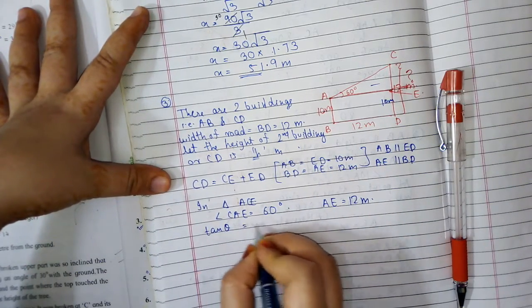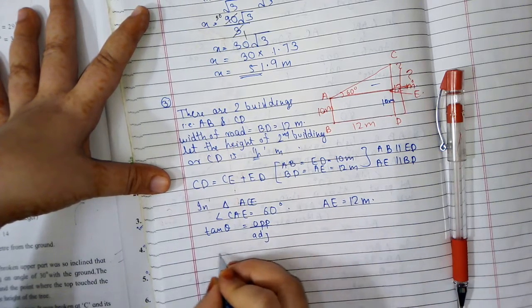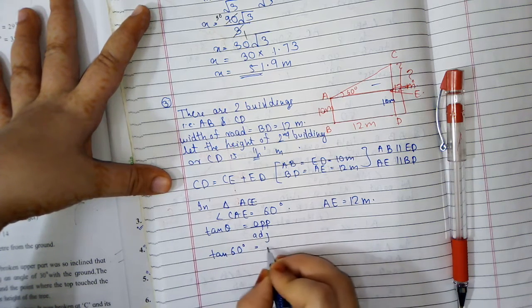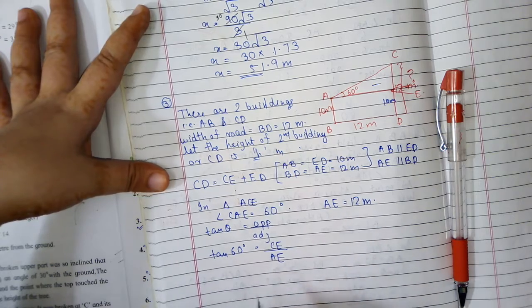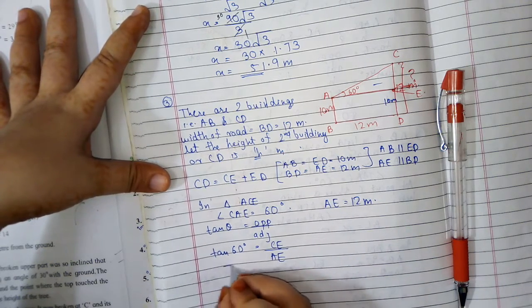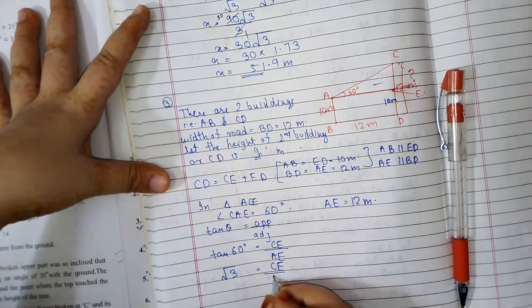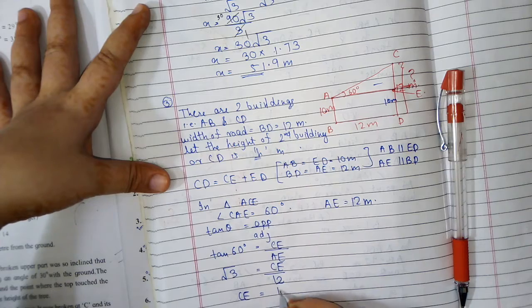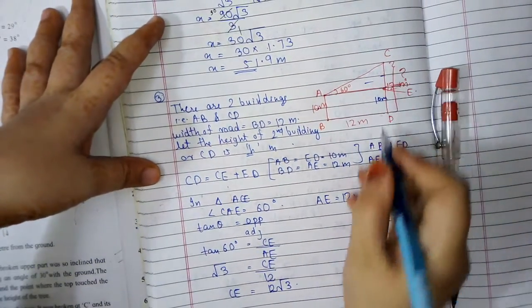Tan theta is opposite side upon adjacent side. So tan 60 degree is equal to opposite side CE upon adjacent side AE, and from the table the value of tan 60 degree is root 3. CE we will calculate, and the value of AE is 12. So CE is equal to 12 root 3.